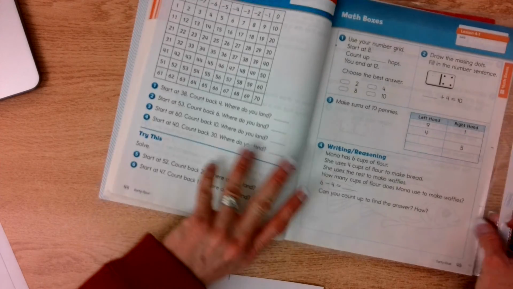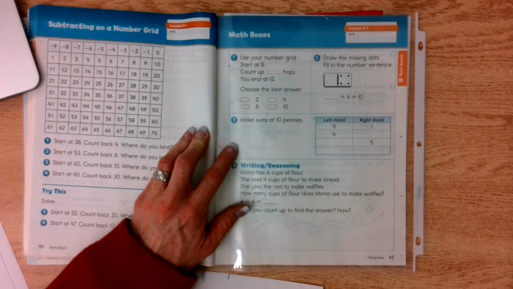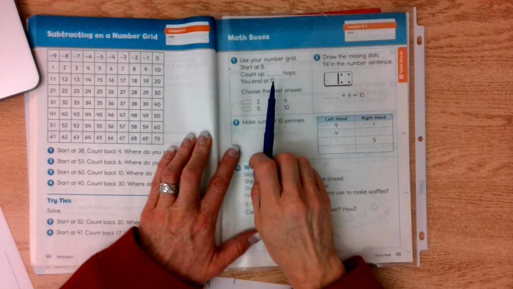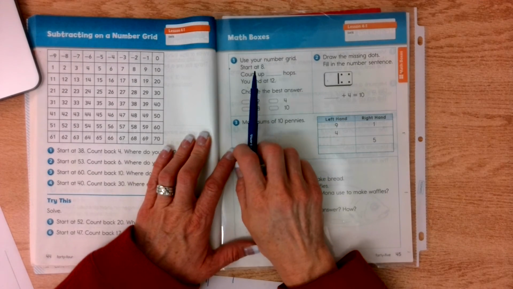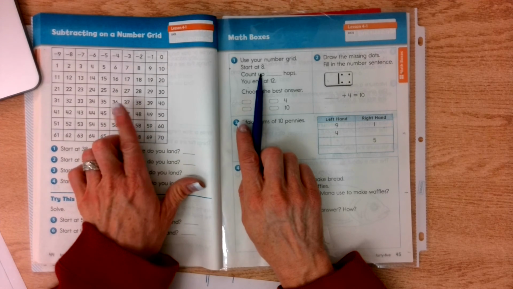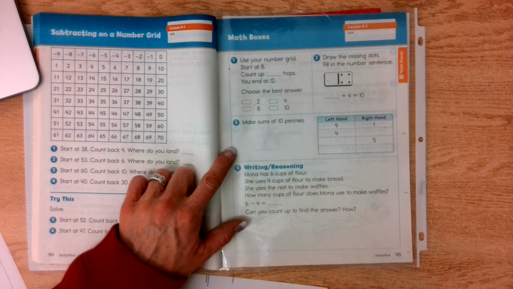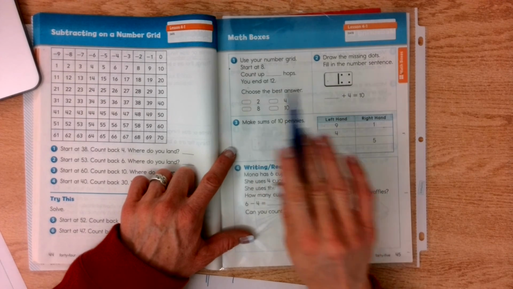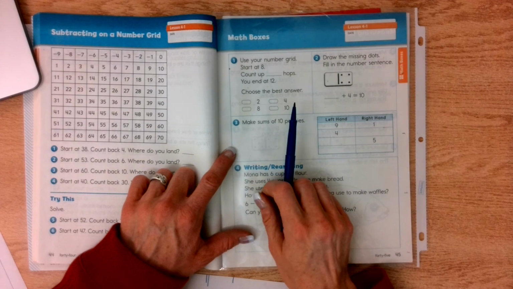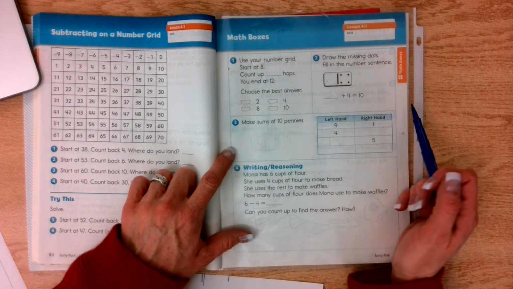All right, and then math boxes. I'll read them. Again, if you need to pause me, pause me. I just don't want to make the video so long, so I'm going to keep right on going. Use your number grid. Start at 8, so you can use this number grid over here if you want. Count up blank hops, you end at 12. So you have to figure out how many hops you're going to go up to end at 12. And you're going to choose the best answer.